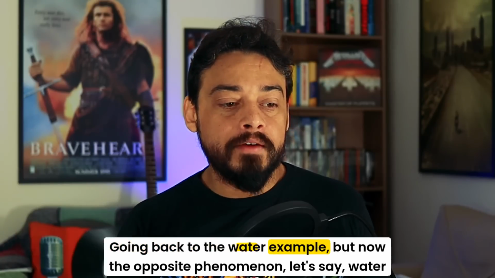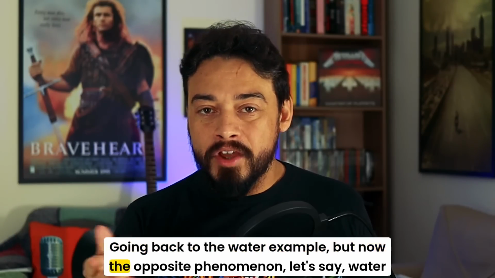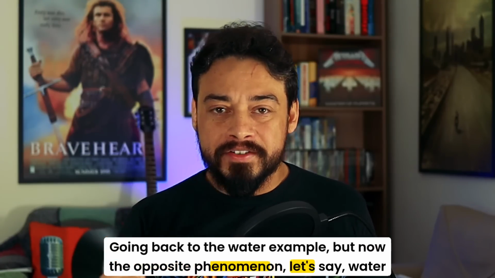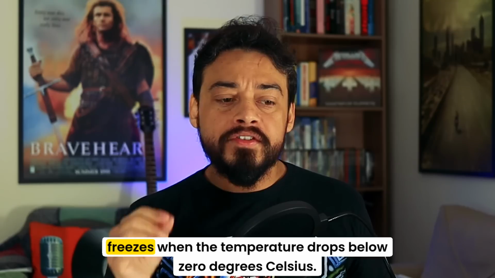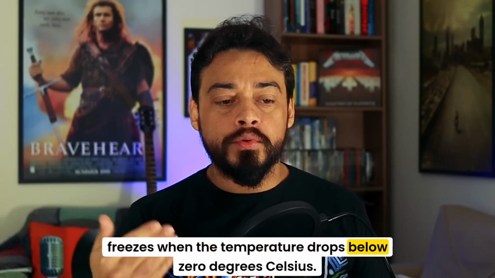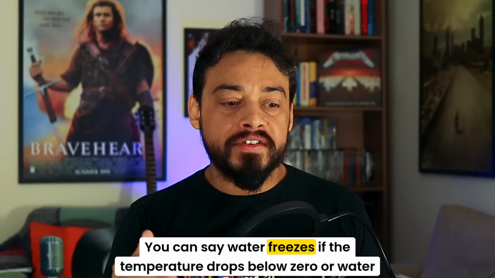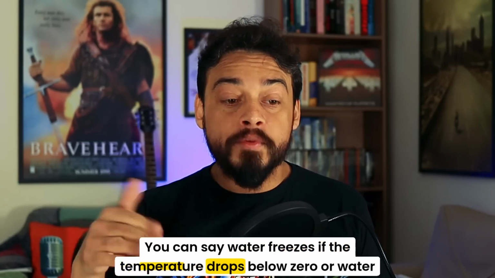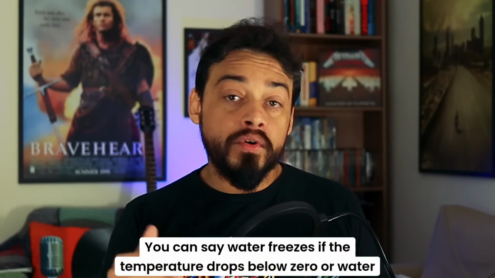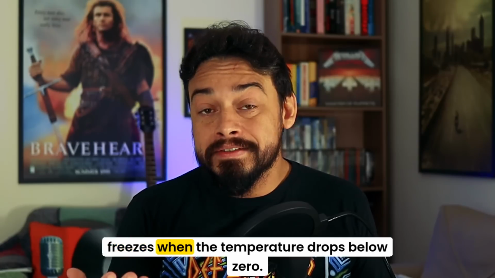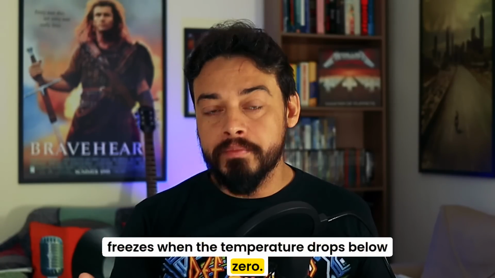Going back to the water example, but now the opposite phenomenon, let's say water freezes when the temperature drops below 0 degrees Celsius. So you can say water freezes if the temperature drops below 0, or water freezes when the temperature drops below 0.